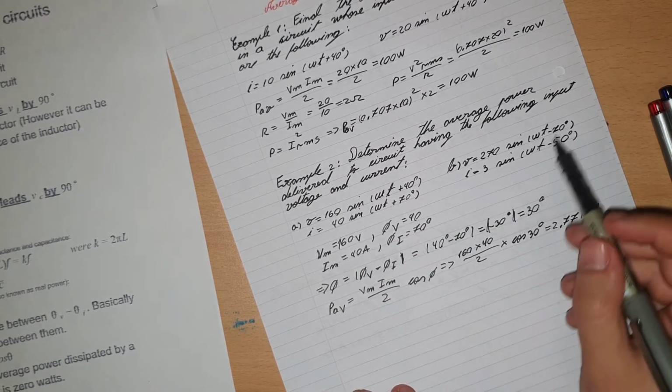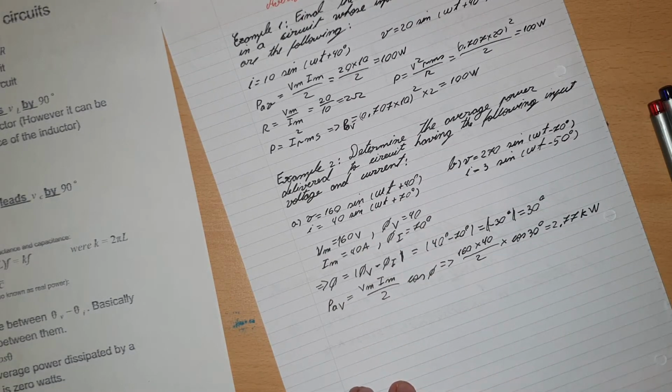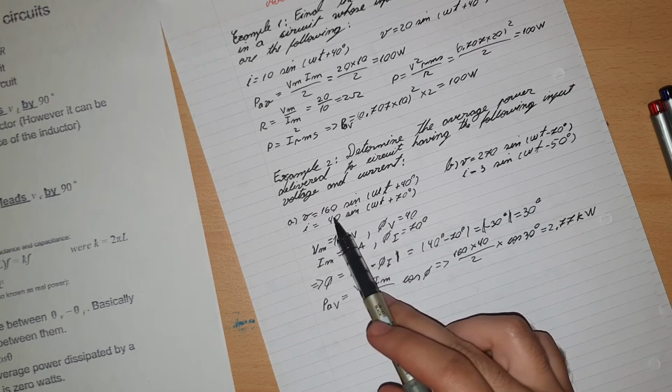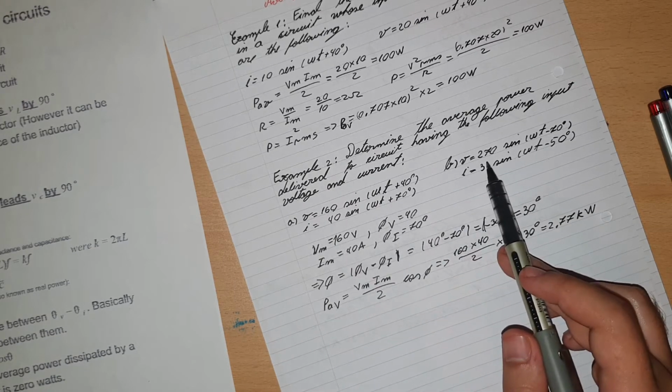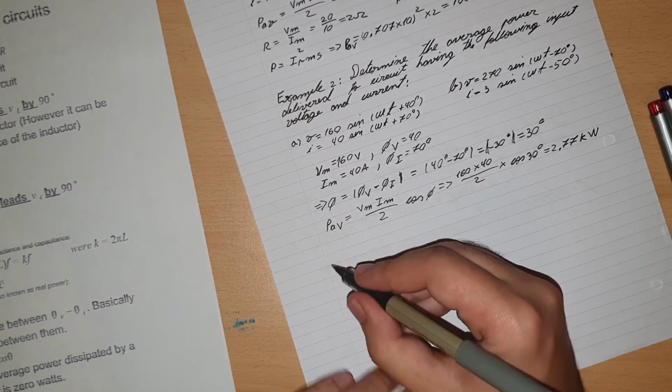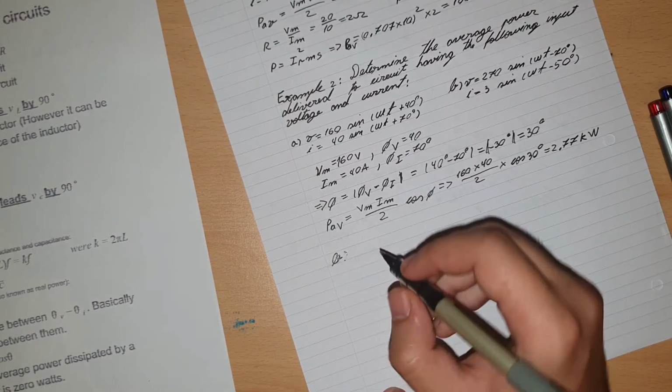Now let's calculate for the second one. You might expect the second one to be higher, but it's actually lower, because this is 160 times 40, and this is only 270 times 30, so of course it will be lower. But anyway, let's write the values.